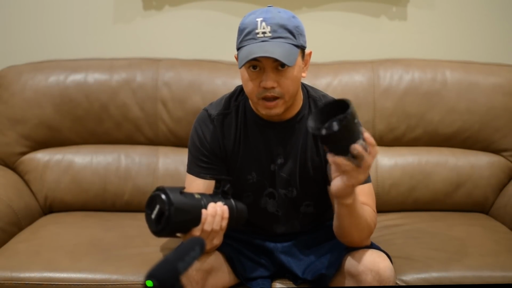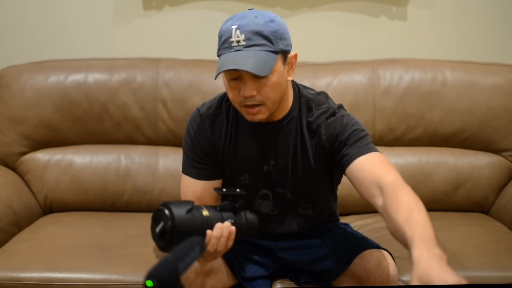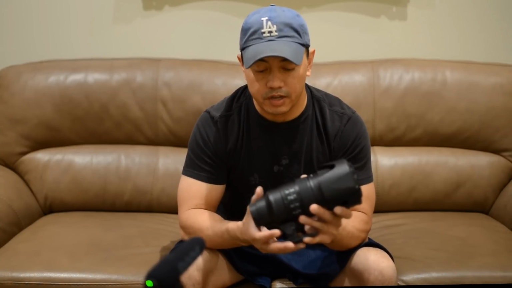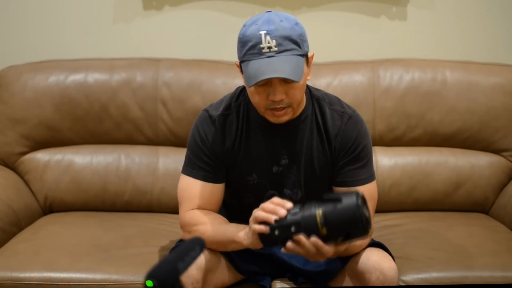So the 1.4 has the ability to throw the background out of focus even more. But with this lens, what you get is versatility because you can zoom from 70 millimeters to 200. Even at 200 millimeters, you can really compress the background. And you will need a little bit more room, obviously, if you're shooting at the 200 side. It's a 2.8, like I said earlier.